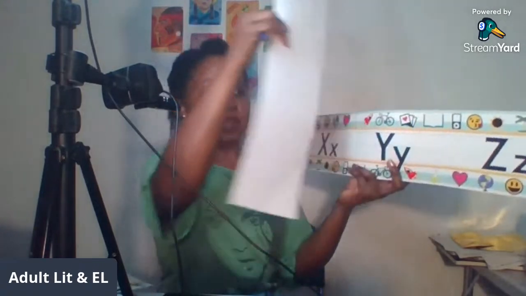W makes the W sound, such as wax or Y. X makes the X sound, such as xylophone. Y makes the Y sound, such as yes or yesterday. And Z makes the Z sound, such as zest or zero, the number 0.